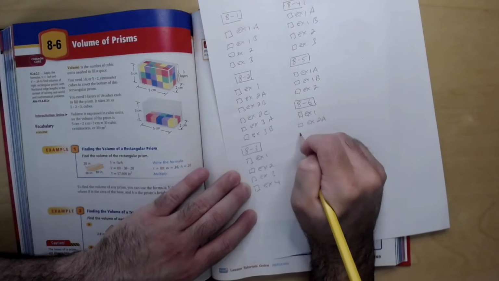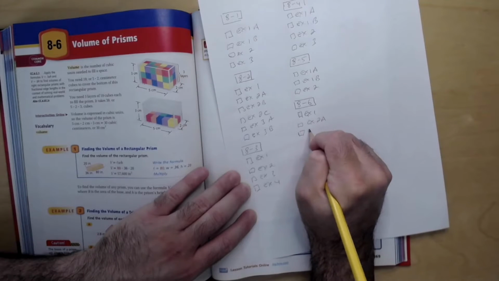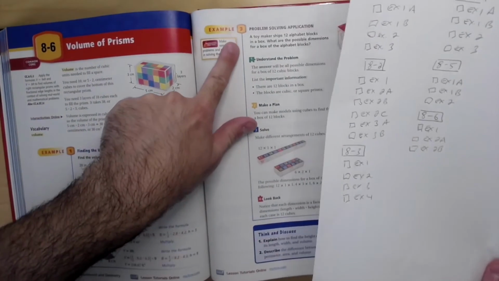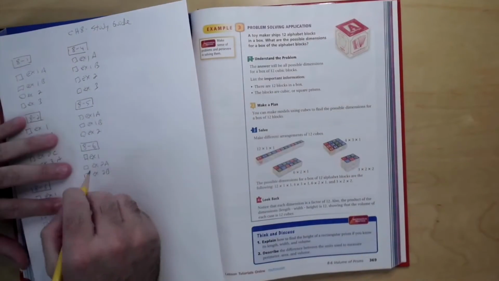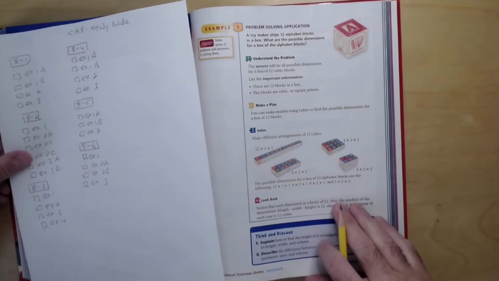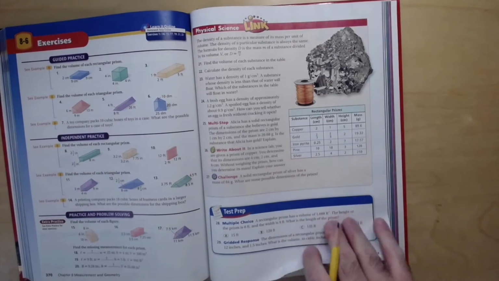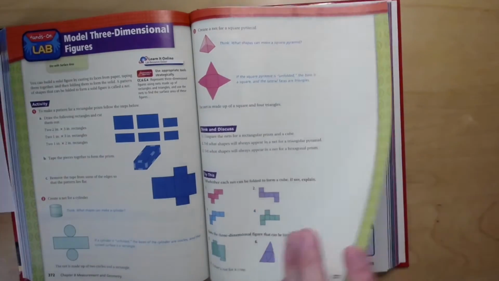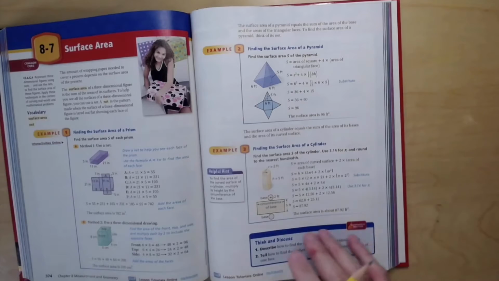Example 2A. Example 2B. All right. Wait, we have example 3 right there. All right, example 3. And that's it for that. Let's see, is there anything else? Yep, 8.7. Okay.